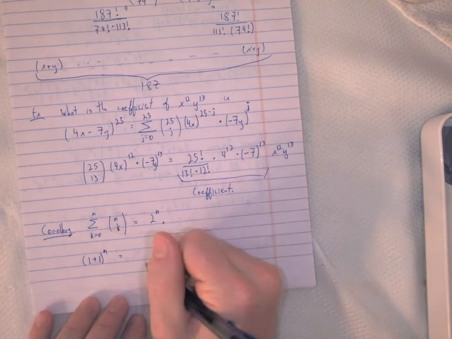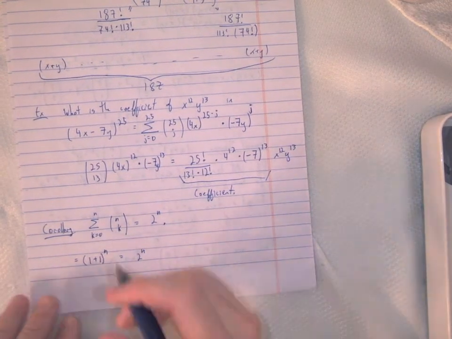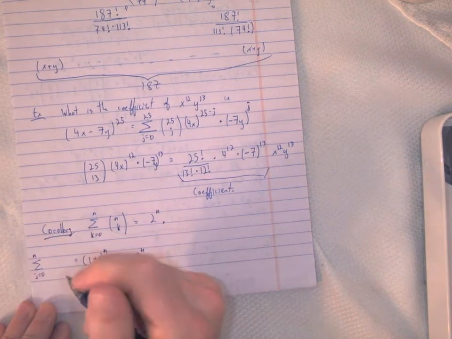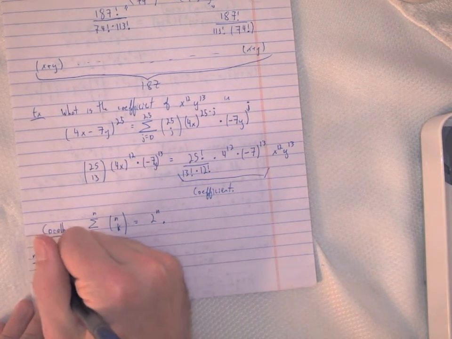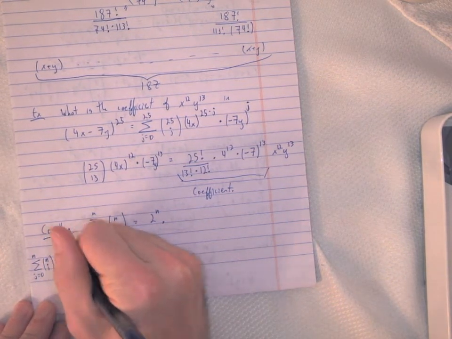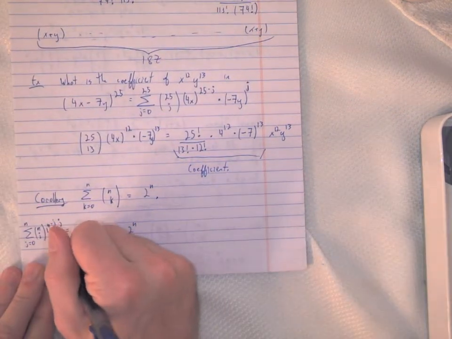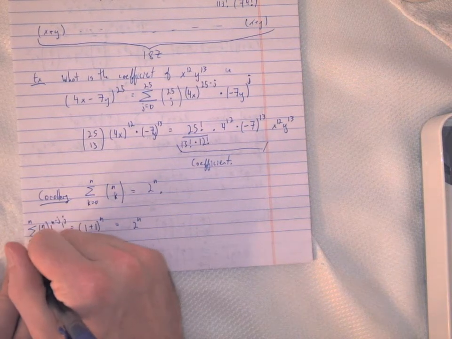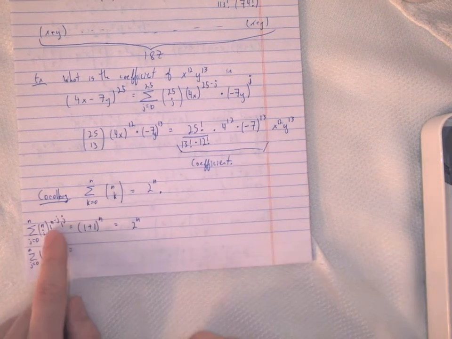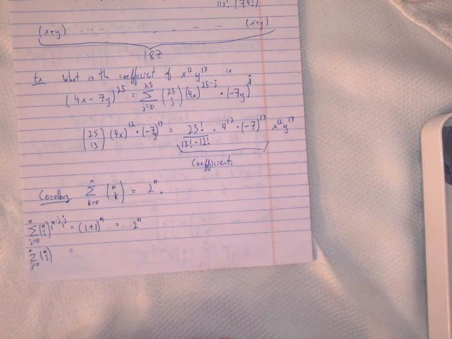On one hand, this is obviously equal to 2^n. On the other hand, by the binomial theorem, this is equal to the sum from j equals 0 up to n of n choose j, 1^(n-j), 1^j, right? Which is exactly equal to the sum from j equals 0 all the way up to n of n choose j, because 1 to anything is always going to be 1.